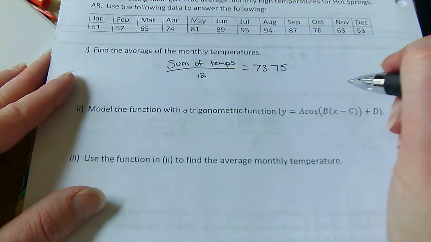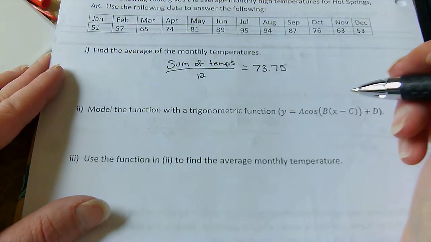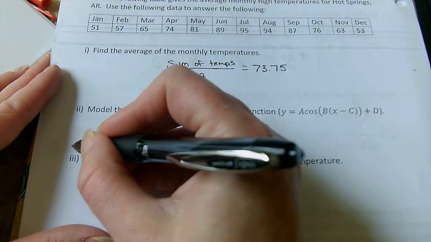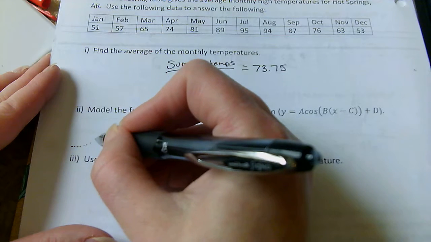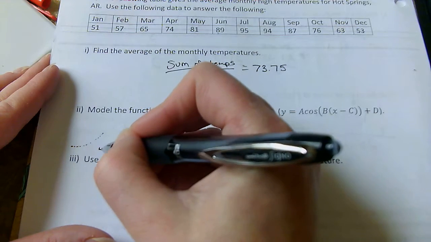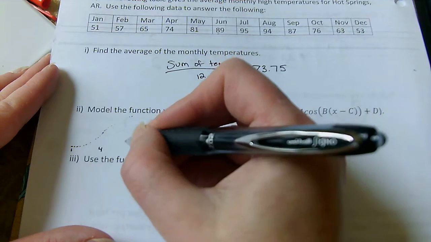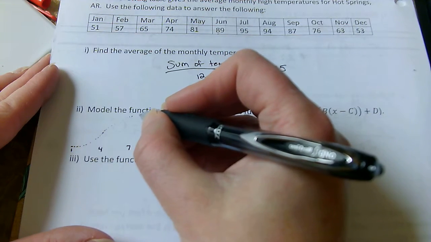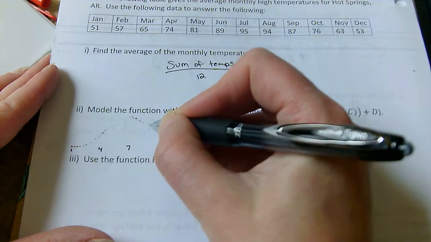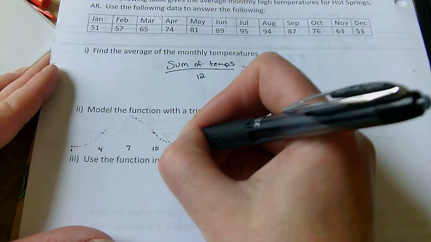Now, if we're going to model with a trig function, let's remind ourselves of some things. Okay, so we've got temperatures starting out at 51, and they're going up. They're at 74, which is about the average, in April. So here is January. And then it gets up to its peak in July. And then by about, let's see, around October it was at 76 again. And then it starts to head toward the bottom.